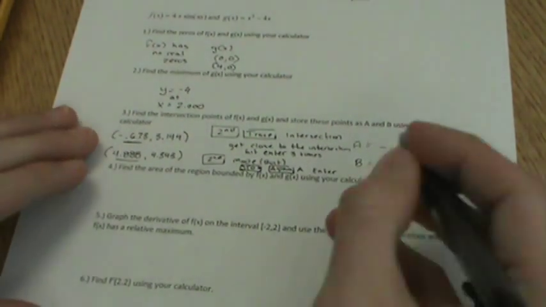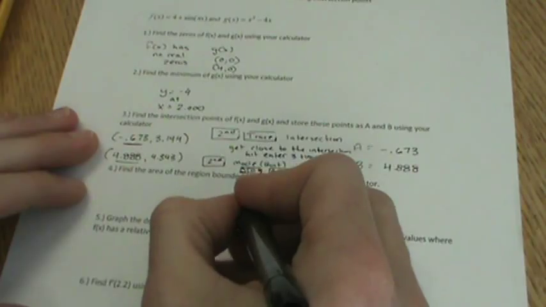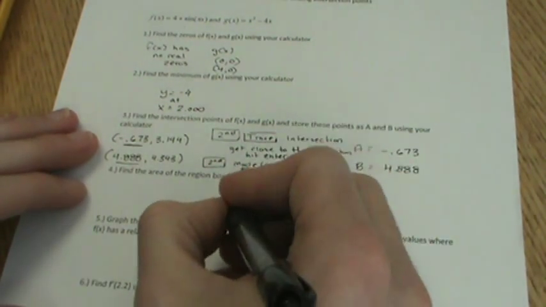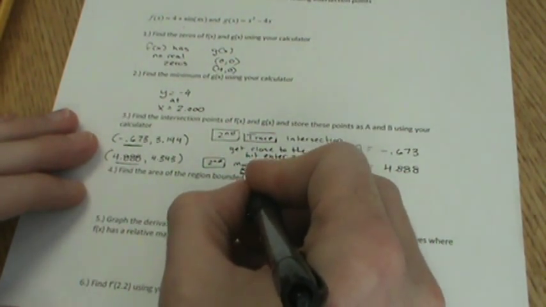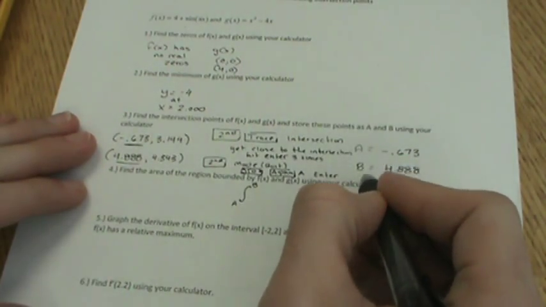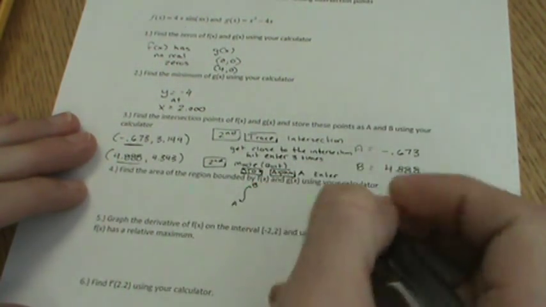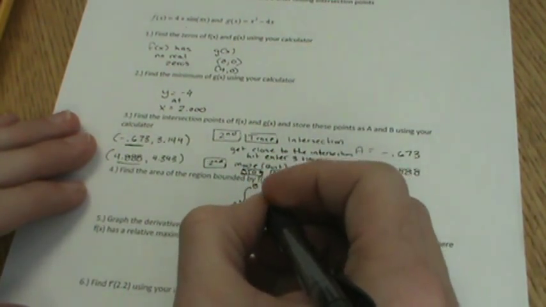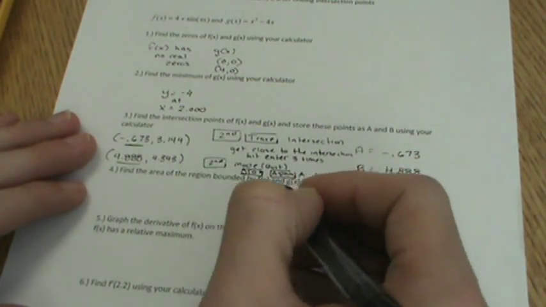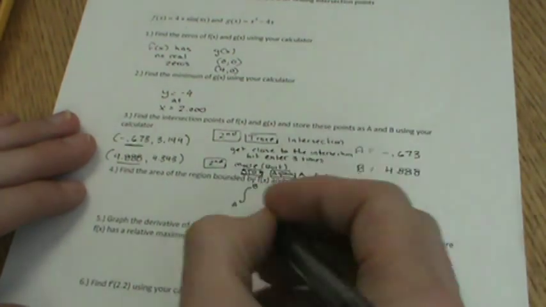All right, so now we've learned how to store. Now what we're going to do is figure out the area of the region bounded by f of x and g of x in the calculator. All right, well, how do you find area? Area is an integral. And so area we know is going to be the integral. These are the intersection values of x, so this is a to b. And since we labeled it as a equals and b equals here, we can put a and b here. And on the AP exam, if you've labeled a and b, then you can actually put these values in here.